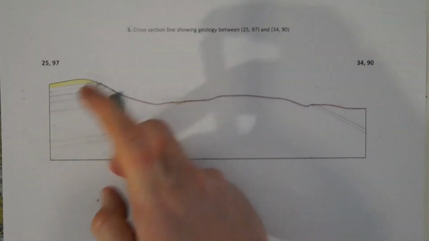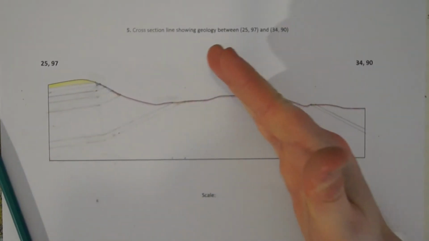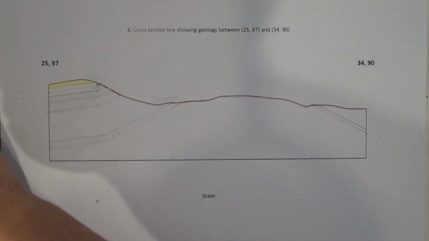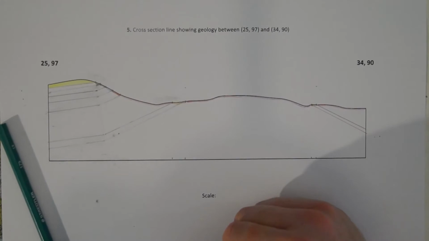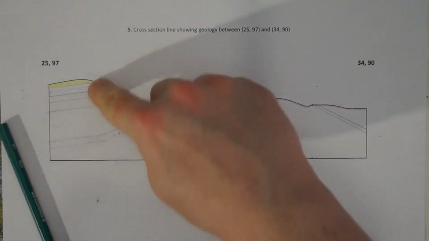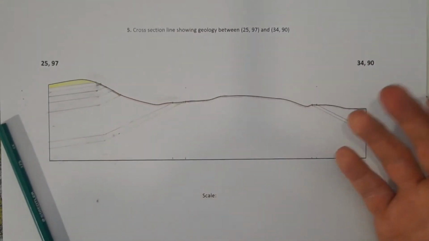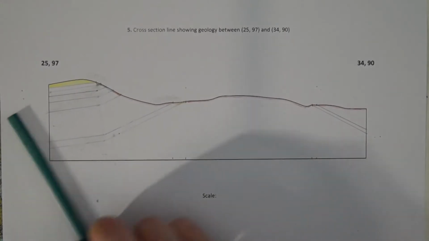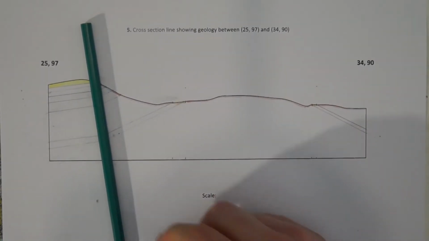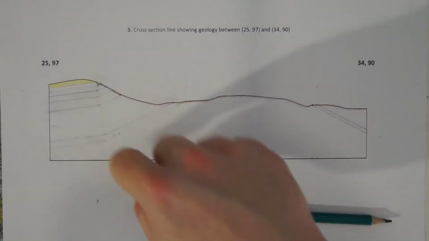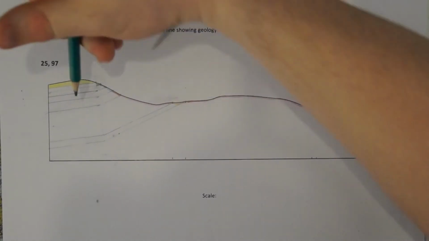And you can imagine that if you had a cross-section where you had a number of different changes in dip along that cross-section, that would look, for want of a better word, very kinky. For us, we've only got this one change in angle of dip because it's a relatively simple example. So we've just got the one kink in our cross-section.